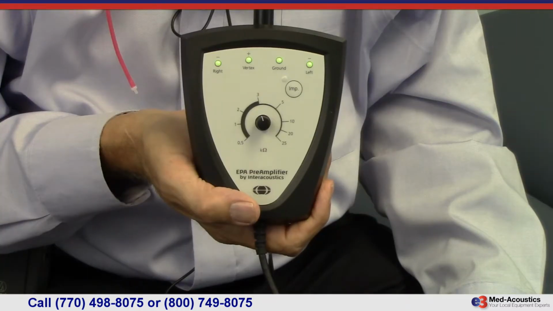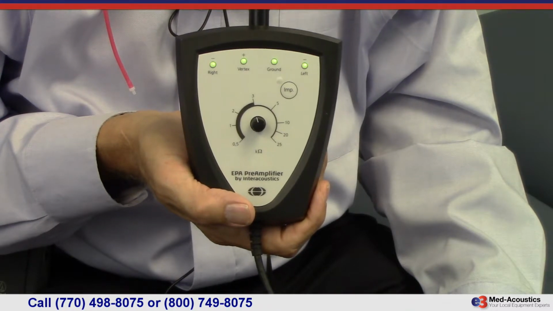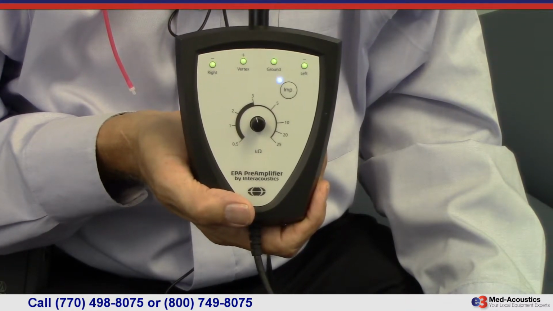And as you can see here, this is the impedance test on the Acoustics Eclipse, and there's a button right on the preamp, and you can push that, and you have an LED light for each electrode, each of the four of them. It's either red or green. Green means that it is at least as low or lower than the dial setting. So ideally, for all electrophys testing, we put the dial at 3, means 3K.